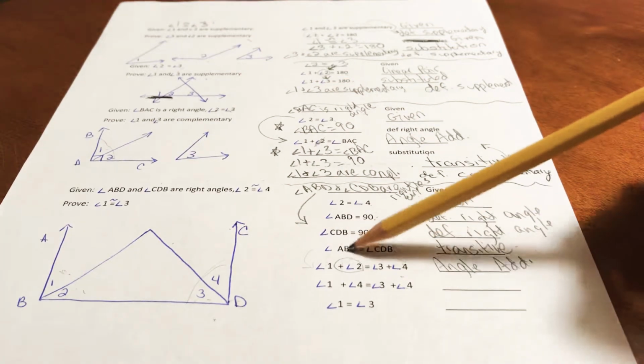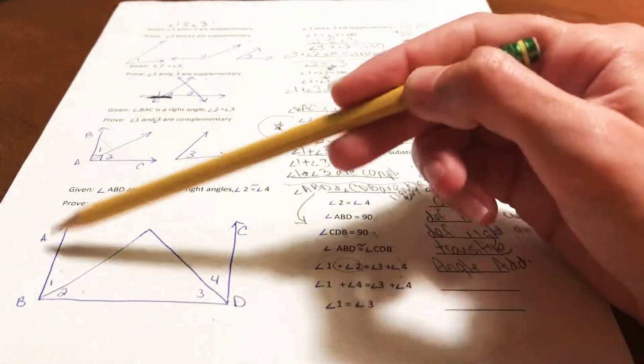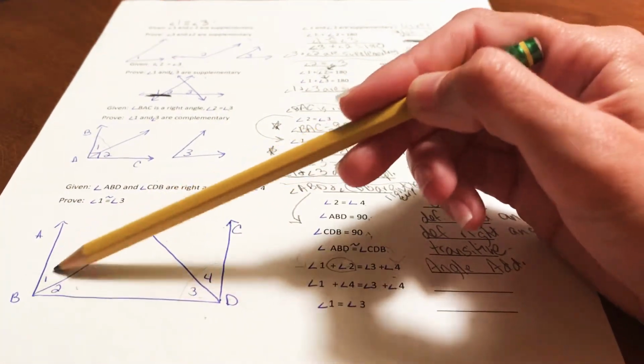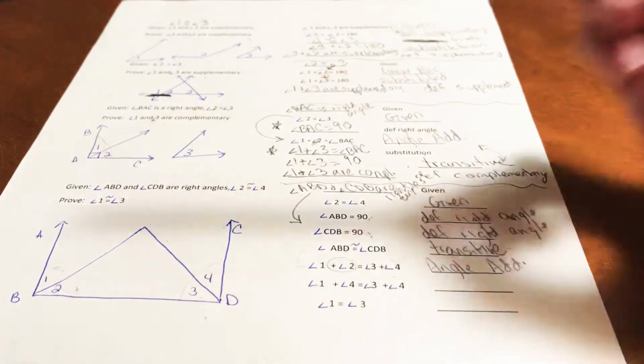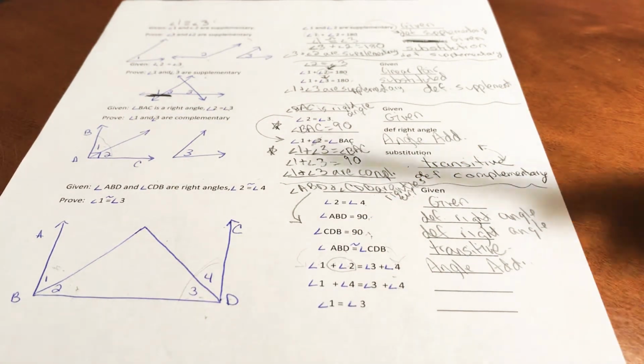To figure out why that is the way it is, what I'm thinking is I took the whole angle and I broke it into the sum of two smaller angles. So I'm looking at adding angles together, which is the angle addition postulate.